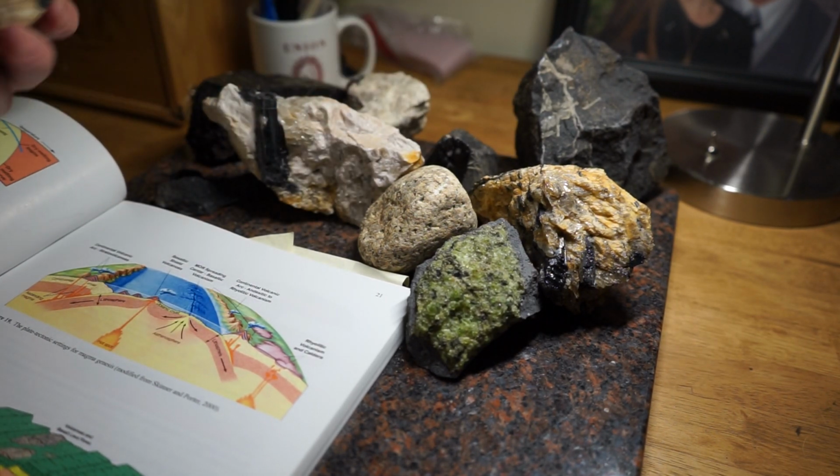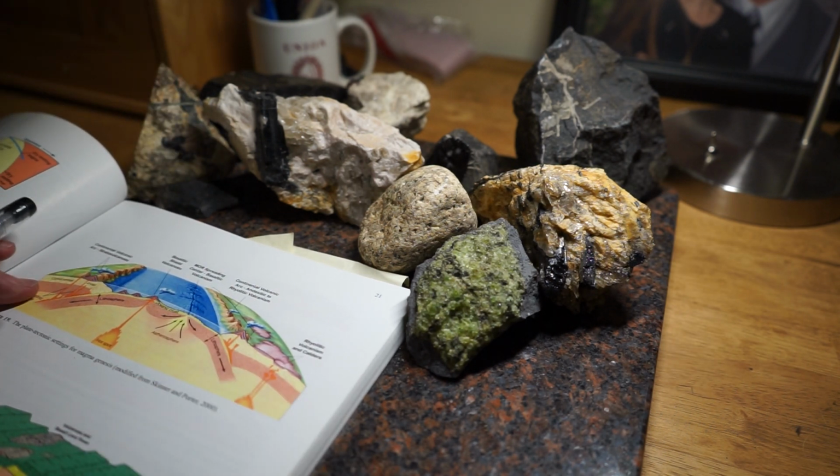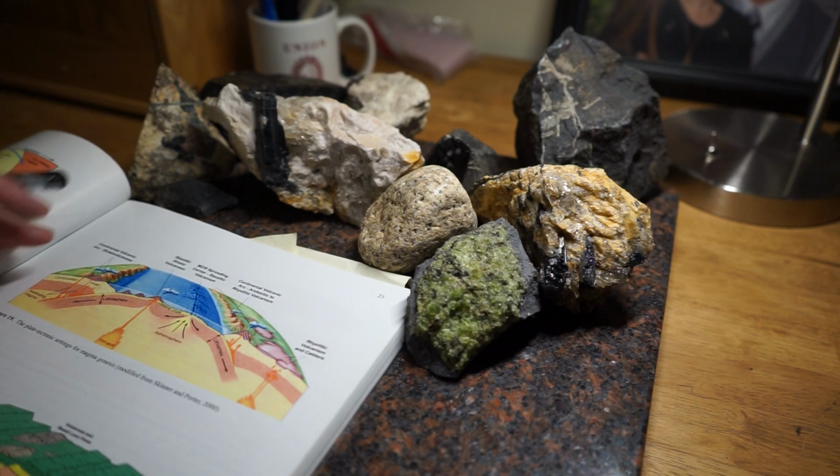Today I got some of my igneous rock collection out for you, and I'm going to teach you how to identify an igneous rock based on its texture and its composition, using your reference table, page 6.